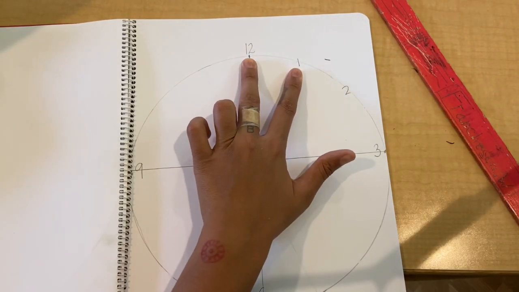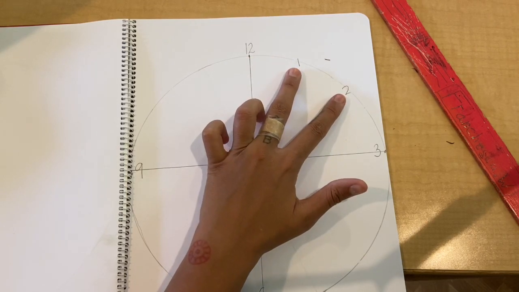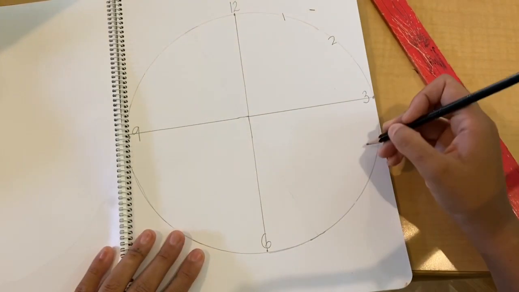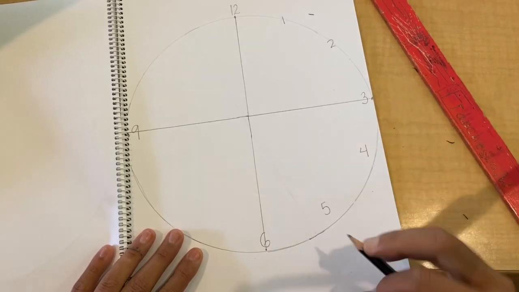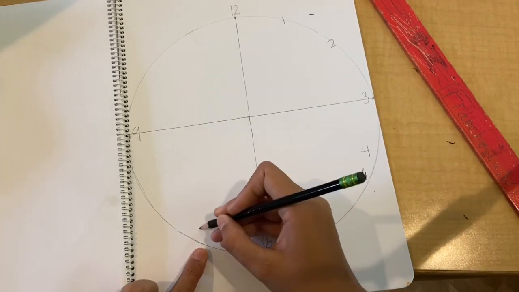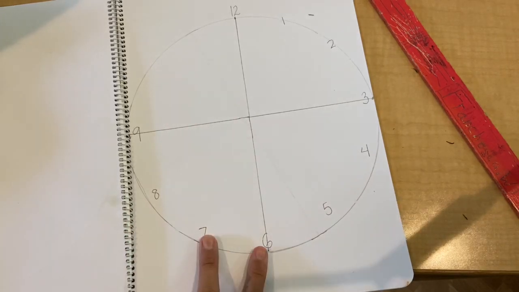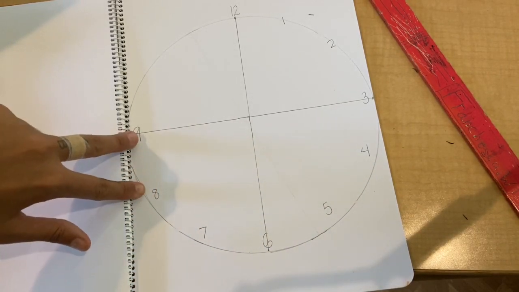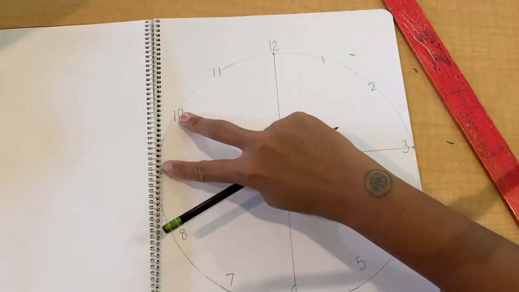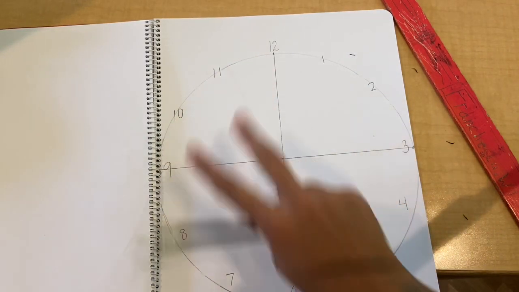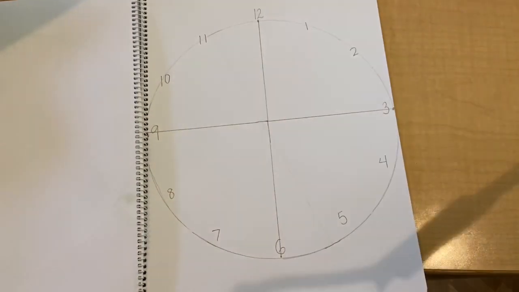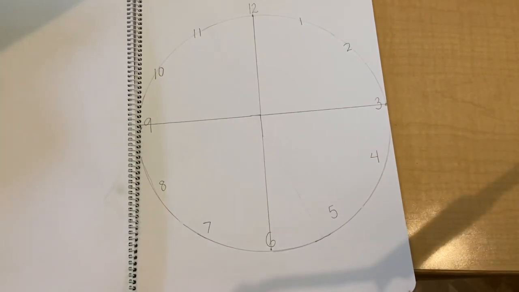The space between the 12 and 1 should be the same as the space between the 1 and 2, and the same as the space between the 2 and 3. Same thing with the 4 and the 5, with this space being equal to this space, being equal to this space. 6, 7, 8, equal, equal, equal. 9, 10, 11, equal, equal, equal. Is it perfect? Absolutely perfect? No, probably not. But do your best and don't be afraid to erase. I've had to go back in this video and delete a bunch of mistakes that I made.